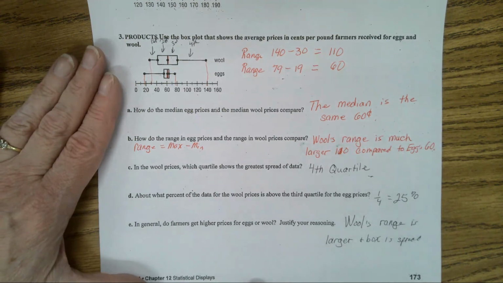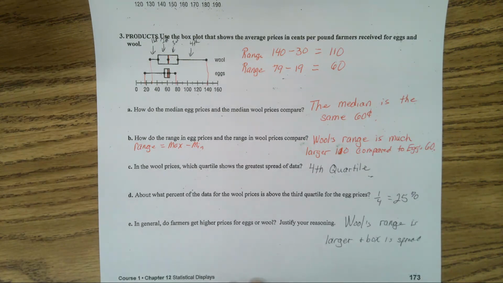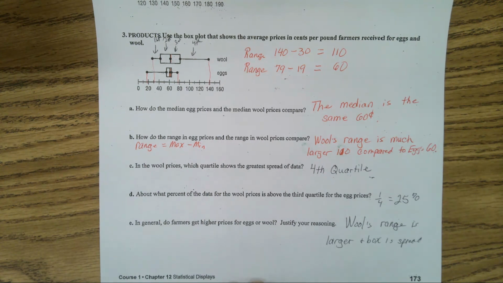With eggs, most of the time you understand, well, nowadays we do have a variety of eggs. You have the free range eggs, and they're much more expensive than just the plain white eggs. So eggs do have a variety in prices, but when you compare it to wool, wool has a different range and grade.